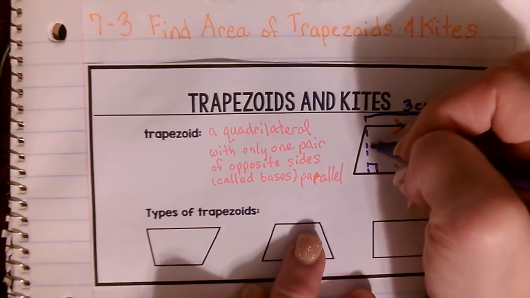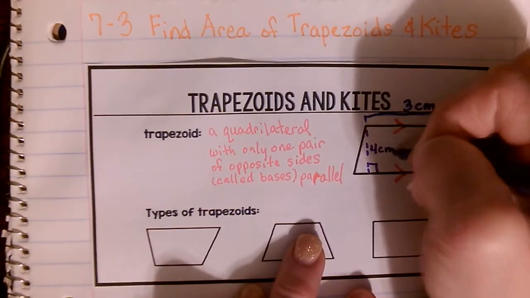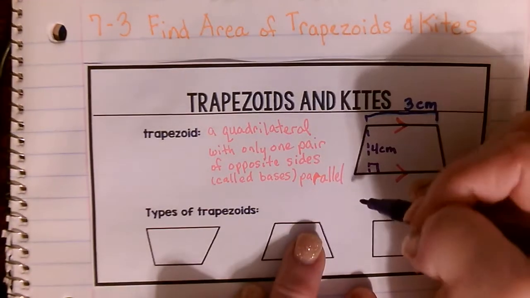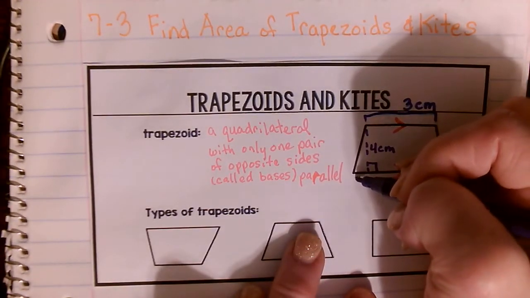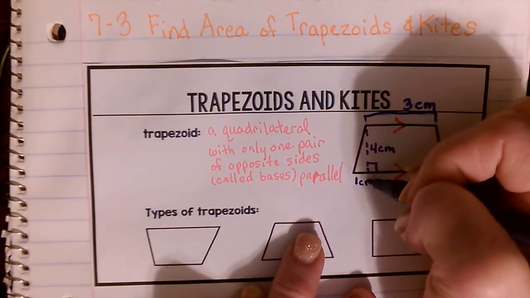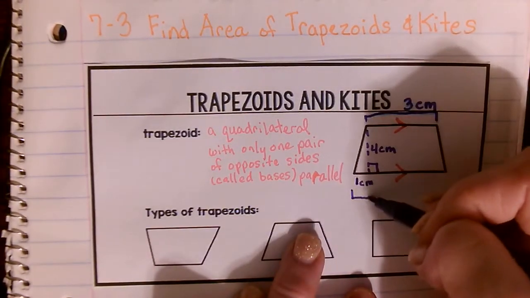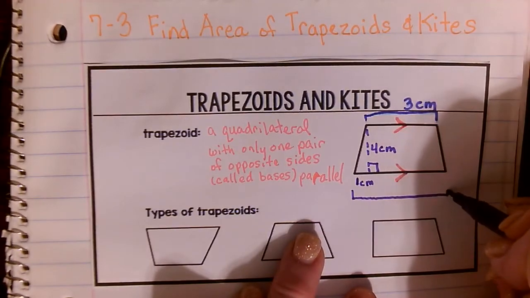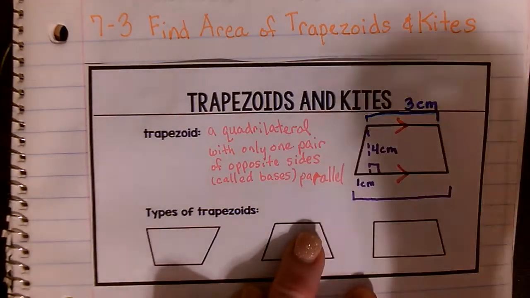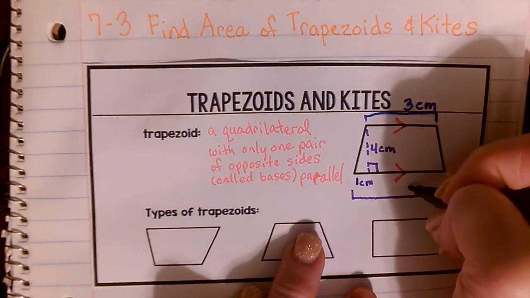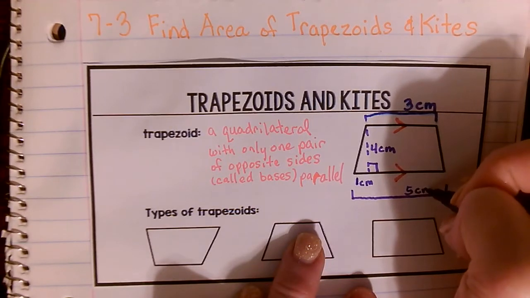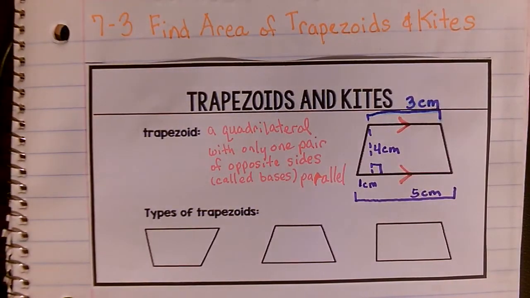Inside, the height of this will be 4 centimeters. This one little area right here down here we'll label 1 centimeter. But then this entire thing, length of base 2 we'll call it, that will be 5 centimeters. Okay? Keep that in mind for solving a problem in just a few moments.